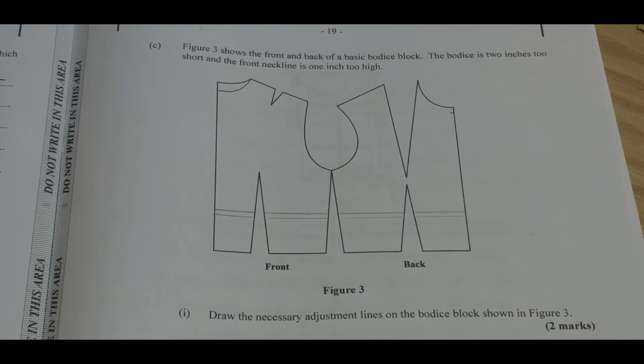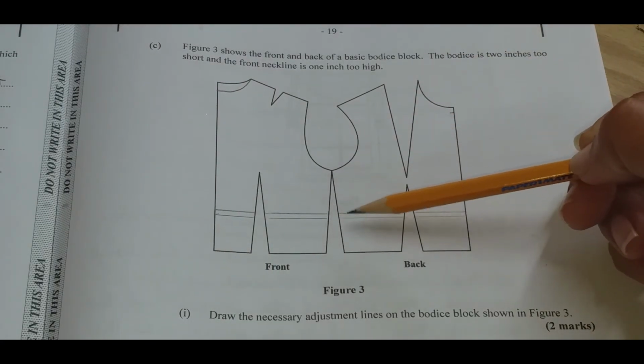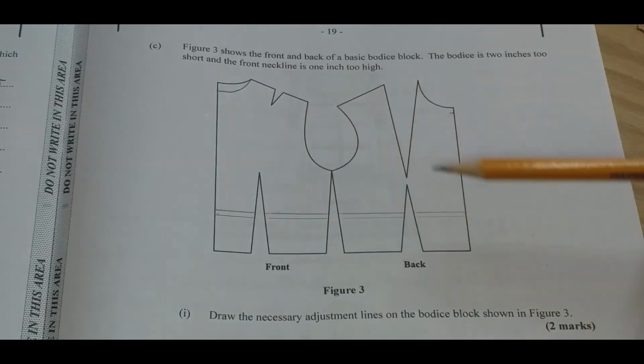Question C says, figure 3 shows the front and back of the basic bodice block. The bodice is 2 inches too short and the front neckline is 1 inch too high. Roman numeral I. Draw the necessary adjustment lines on the bodice block shown in figure 3. Now, you will notice these pencil markings here, which is where I have drawn the adjustment line.